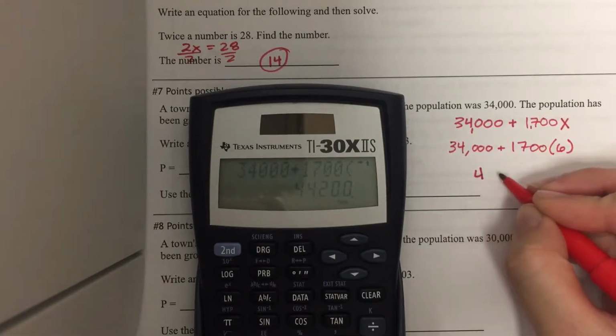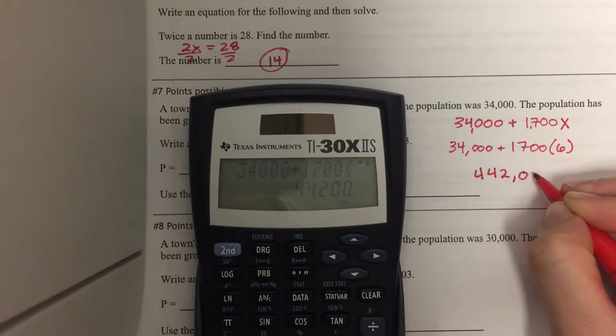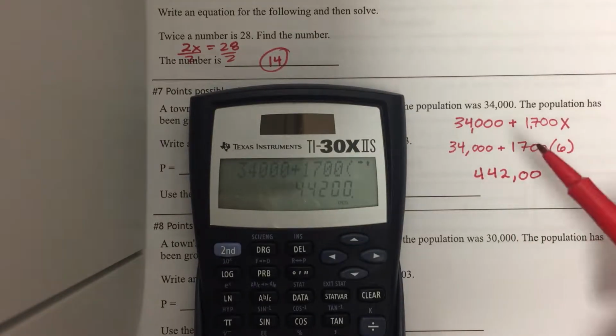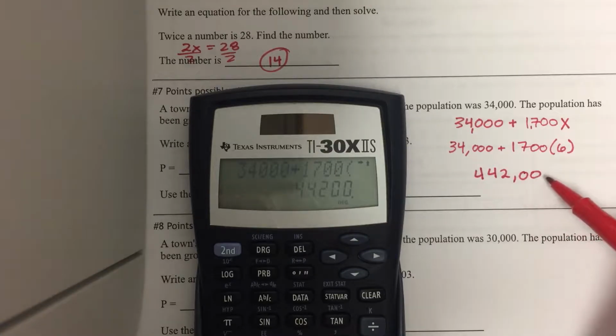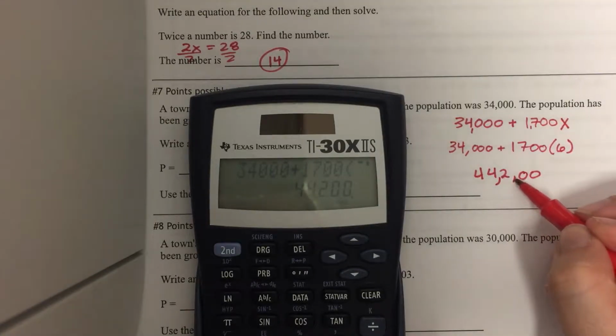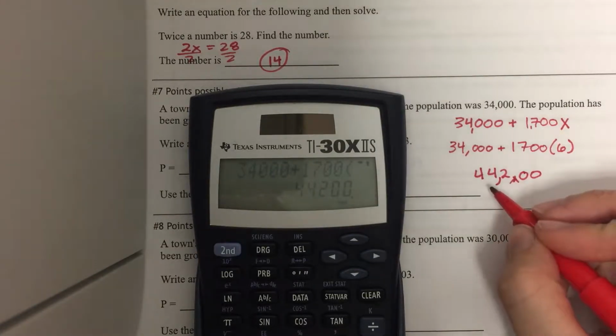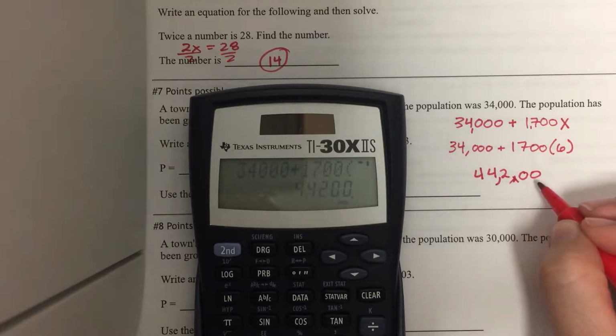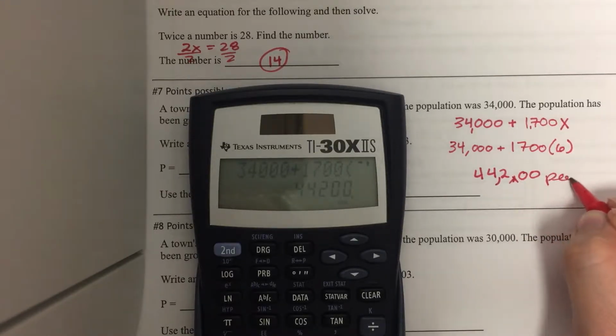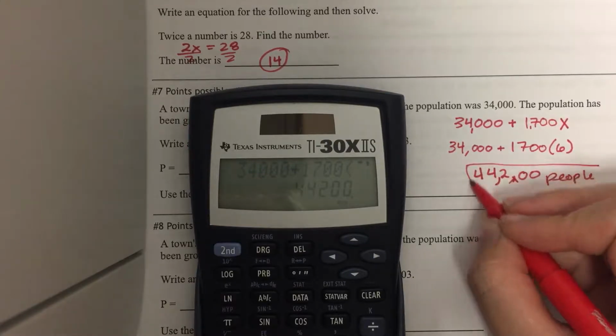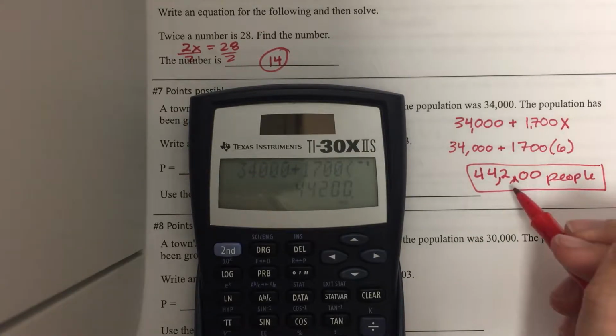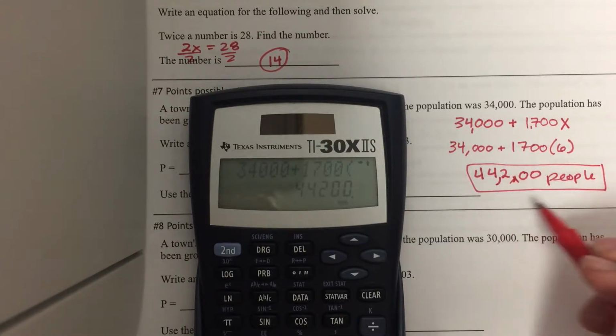So our population will be 44,200, so my comma needs to be here. 44,200 people. So this would be our solution. That's how many people we have.